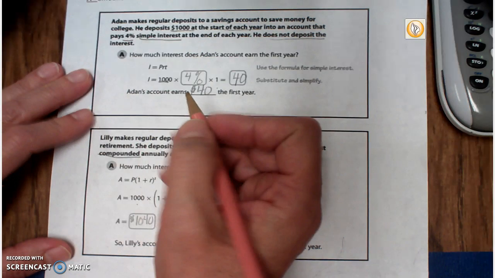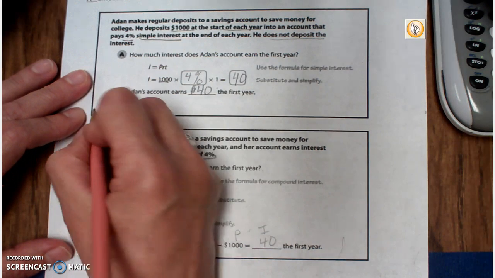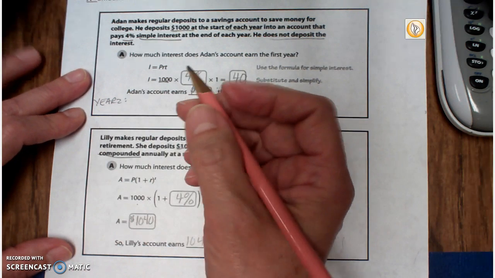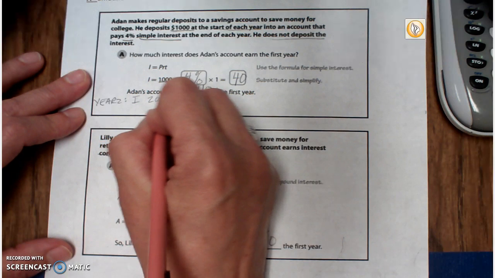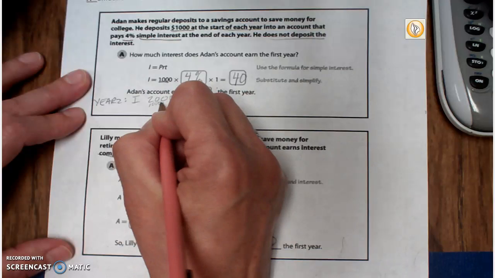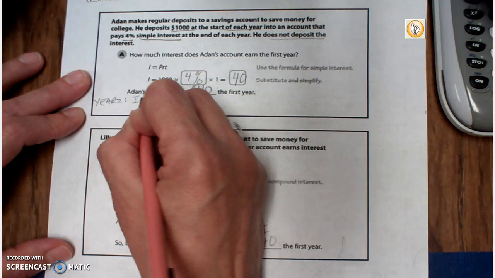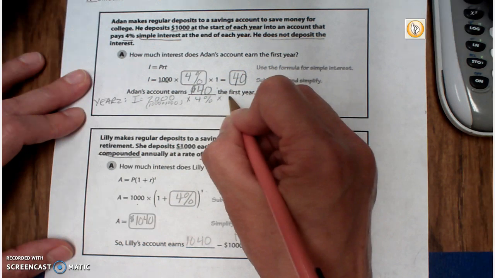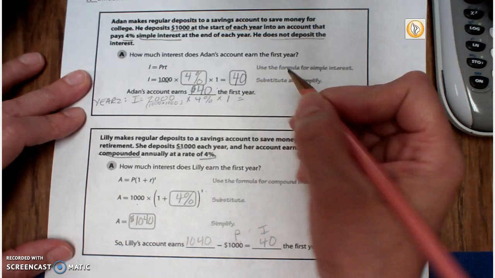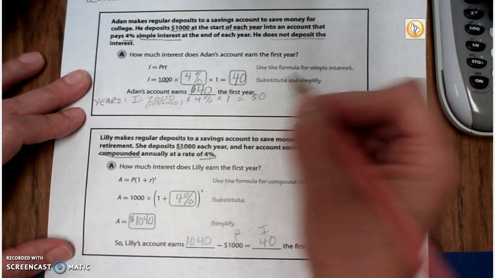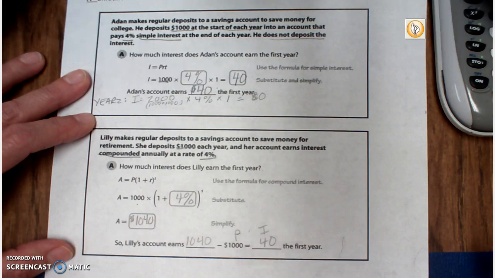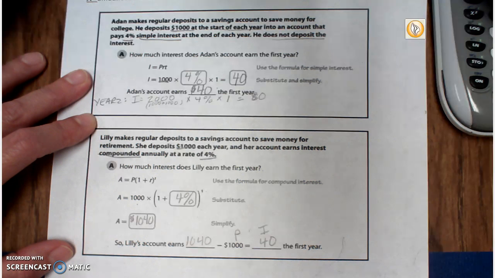I wanted to talk to you for a minute about Aiden's year 2. In year 2, Aiden is not going to have $1,000 anymore. He's going to start with $2,000 because he had $1,000, but remember, he added $1,000 every single year. He's going to multiply that. He still gets 4%, and it's still going to be yearly because he adds every year. So when you type this in, you get $80 for the second year in interest. So it goes up quite a bit when his principal grows.